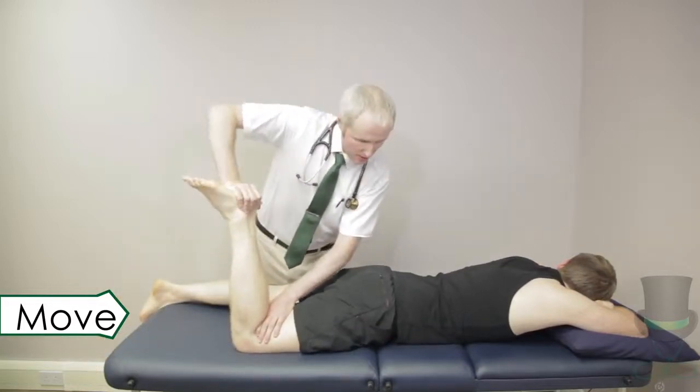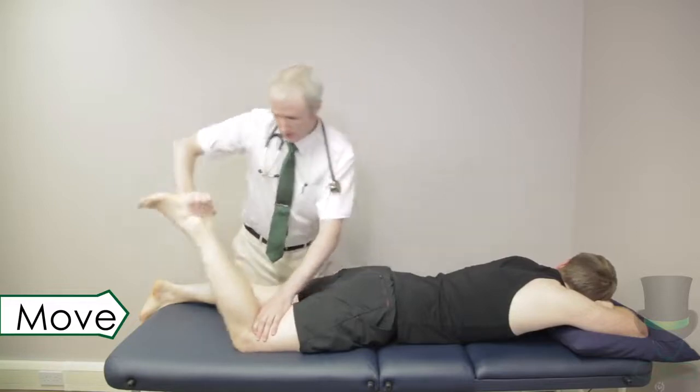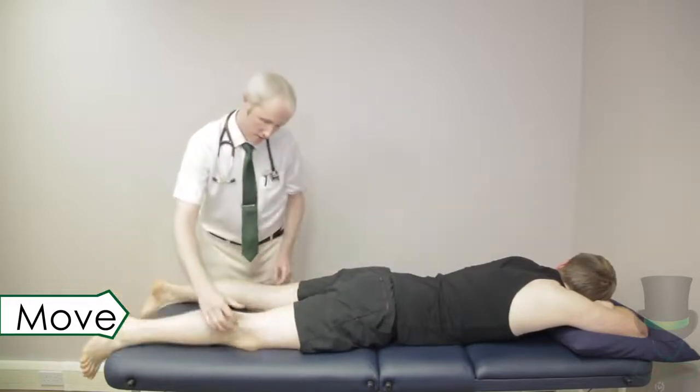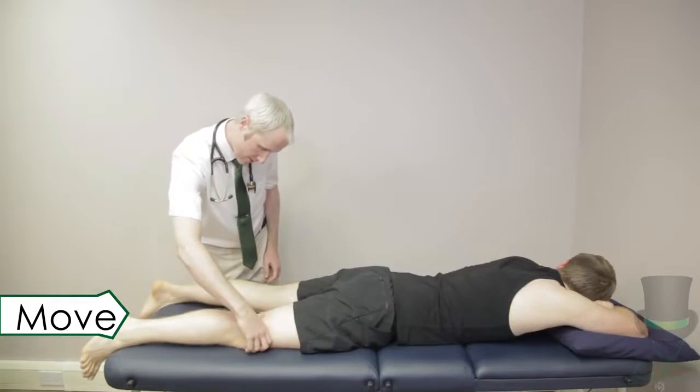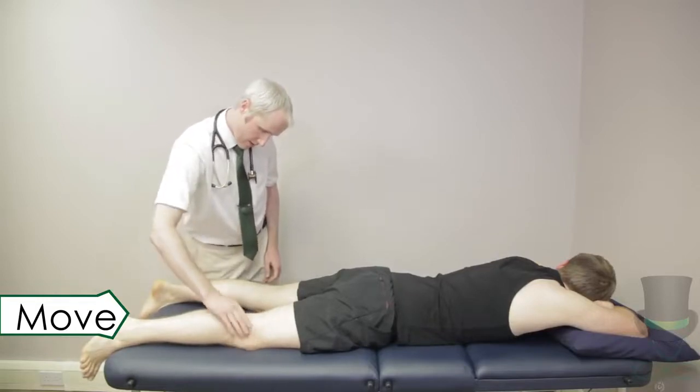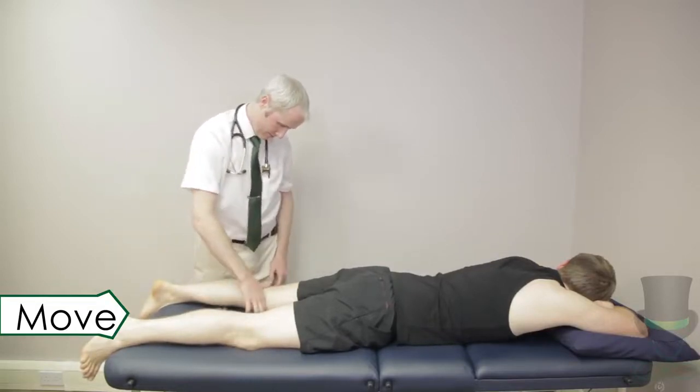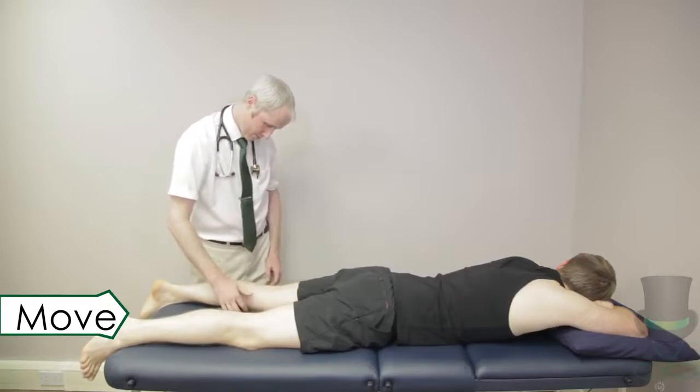Any pain there? No. With the patient in the prone position, examine the popliteal fossa. Check for the presence of a Baker's cyst or a popliteal artery aneurysm.